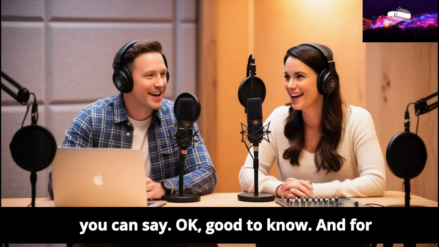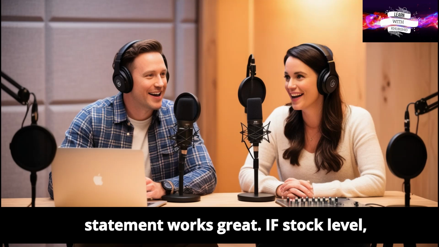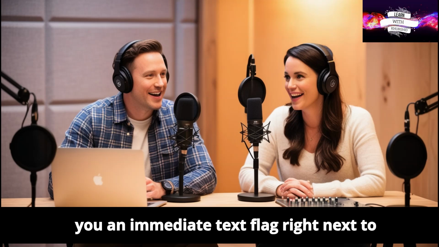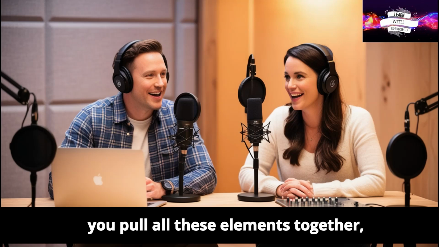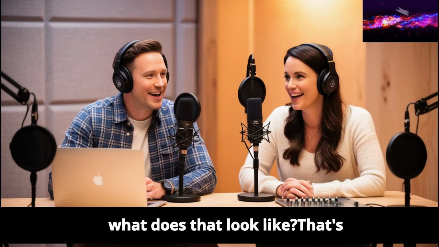Okay, good to know. And for just a really quick status check, like, do I need to reorder this now? Simple IF statement works great. IF stock level, reorder, sufficient, gives you an immediate text flag right next to the item. Super clear. Nice.